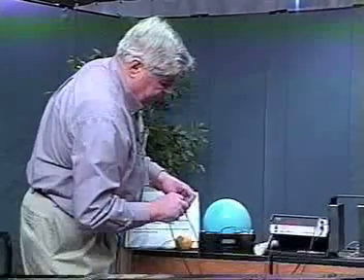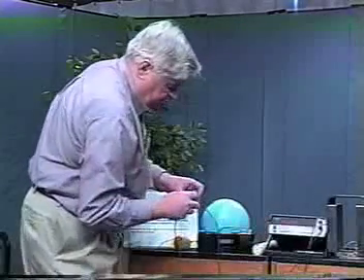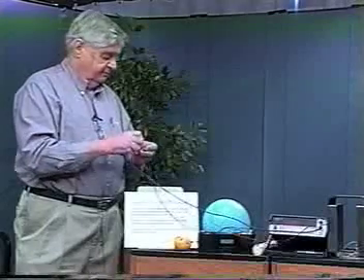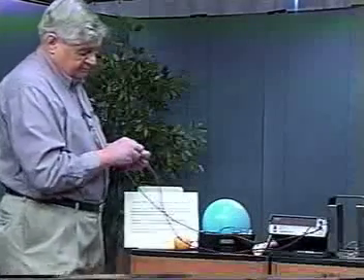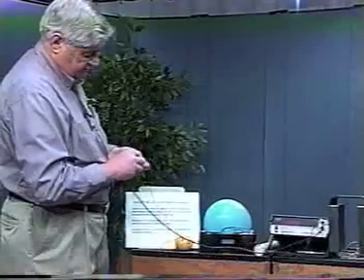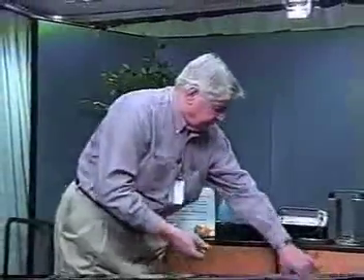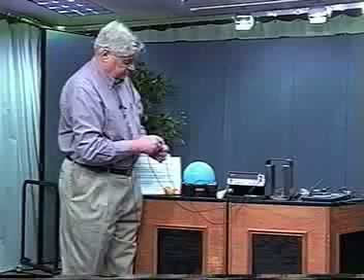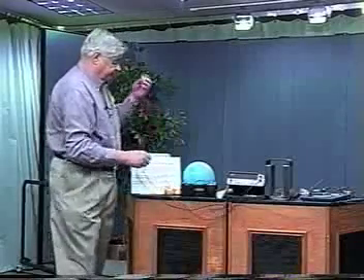How many volts should be getting out of this battery? A lot. This one? Or maybe not a lot. This is 9 volts, right? Okay. So this is 9 volts.